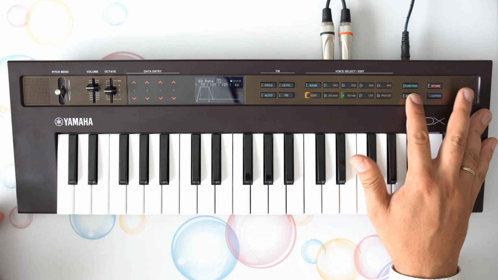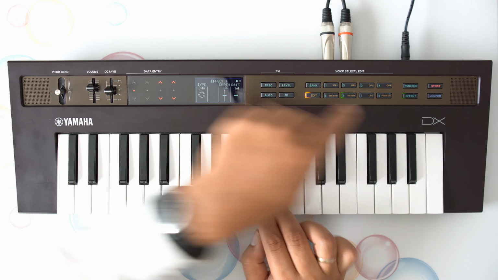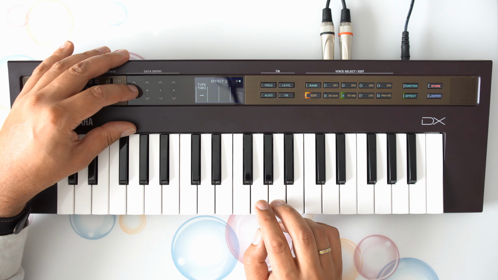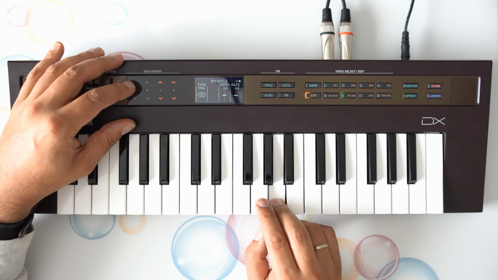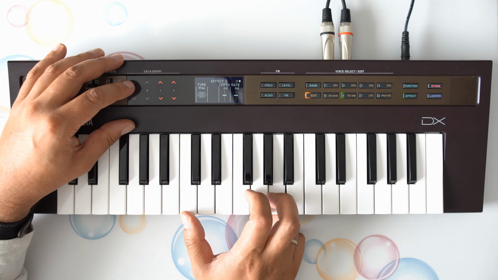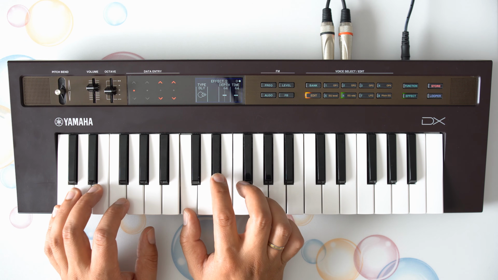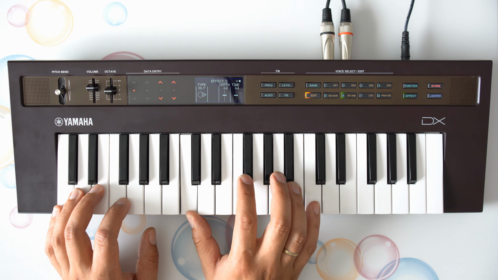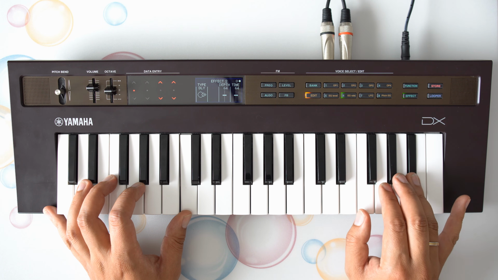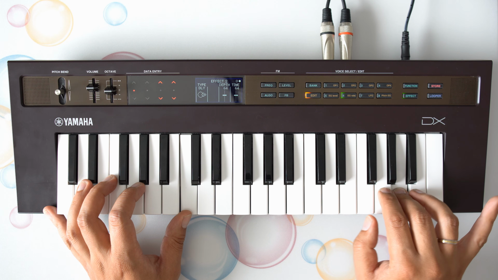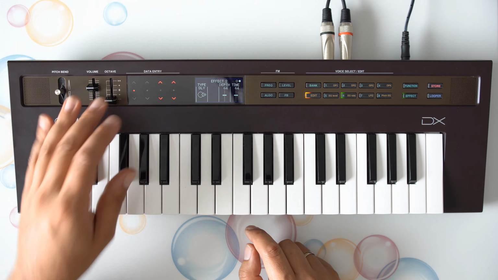Alright, and last but not least, let's add some effects. For example, chorus and a phaser. Or maybe delay. Okay, let's try some deep notes.